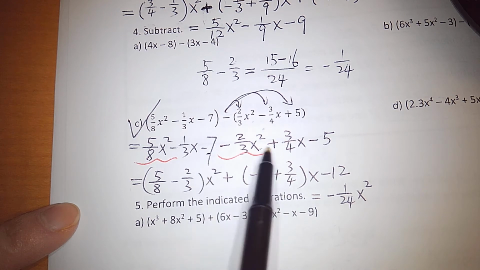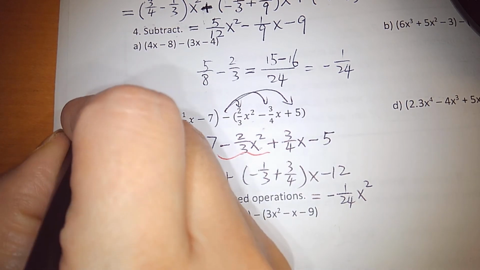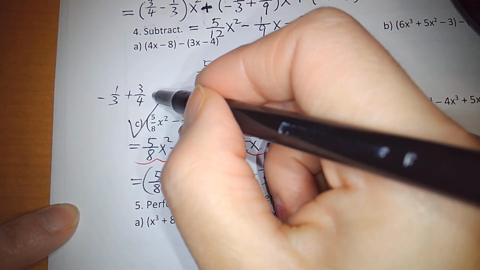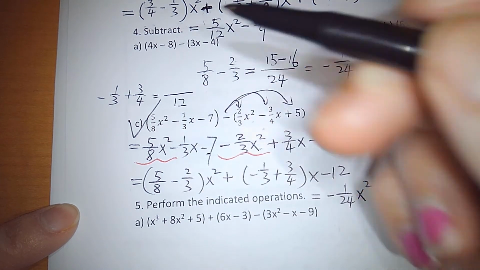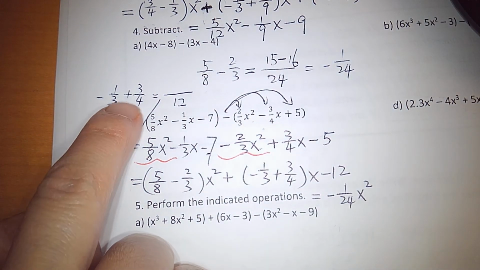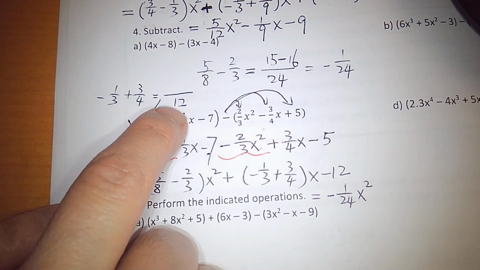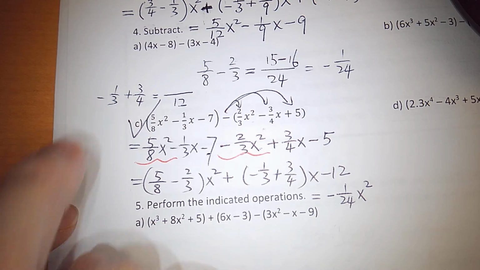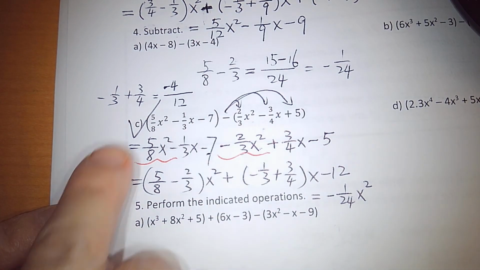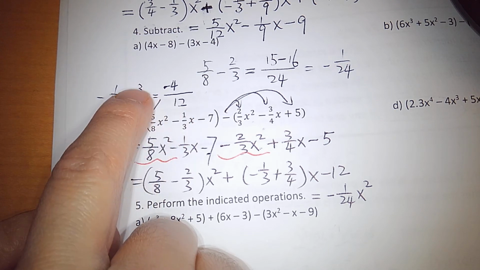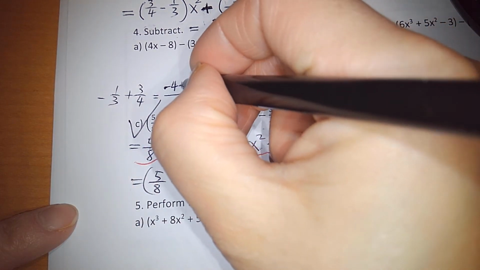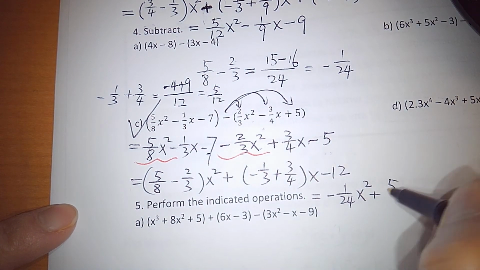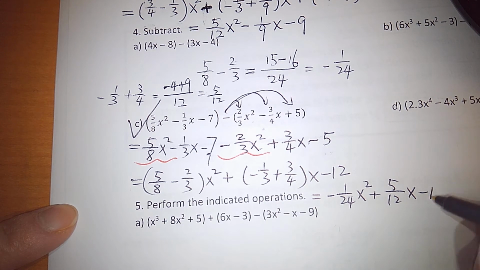You do? And then this is what? I'll write it here, -1/3 plus 3/4. Okay, so 12. Yeah. So in order to get a 12, from 3 to 12 we have to multiply by 4, right? So multiply 4 to the top, and this is a negative sign, so -4. From 4 to 12 we need to multiply by 3. So 3 times 3 gives us what? 9. So 5 out of 12. Okay, so 5/12 x minus 12.